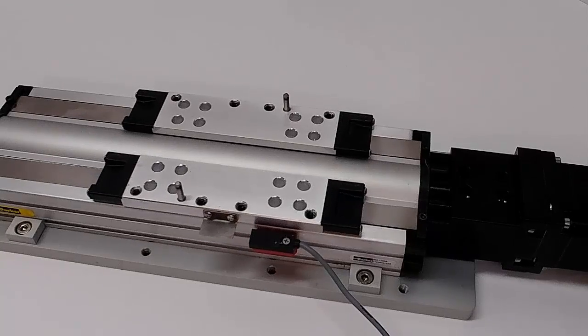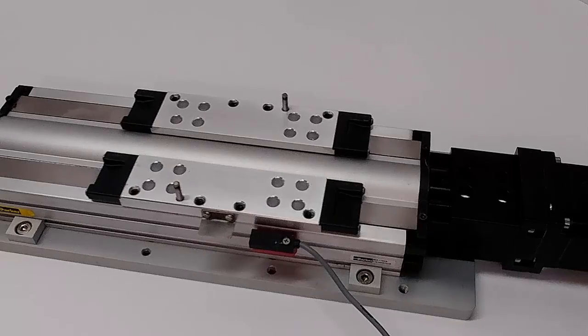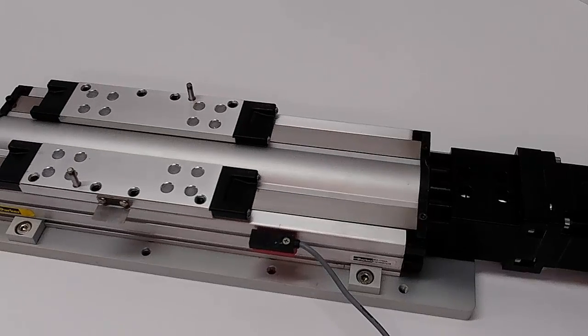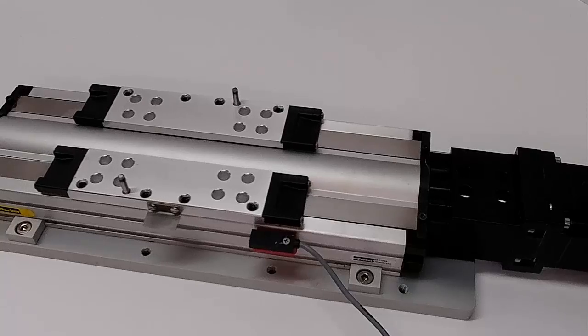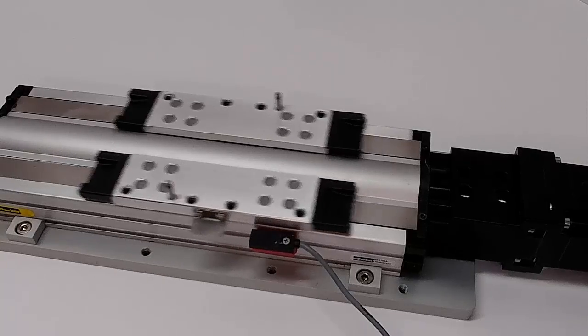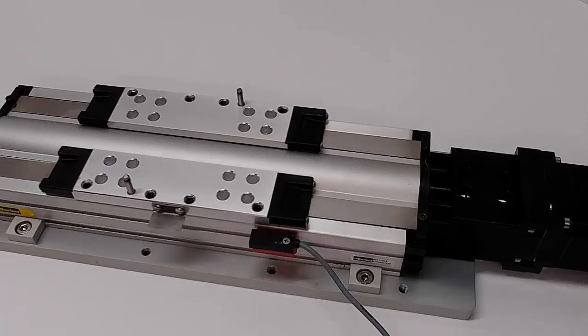Sequence 6 stores the current axis position as position 1. Sequence 7 stores the current axis position as position 2. If we modify these positions and run sequence 1, we can see the axis move to these new positions.